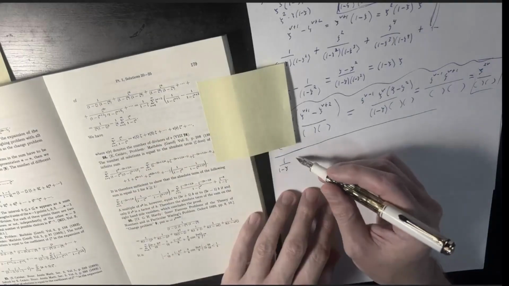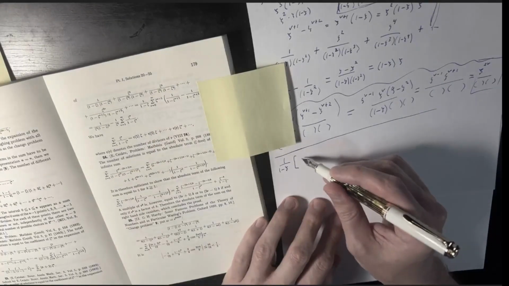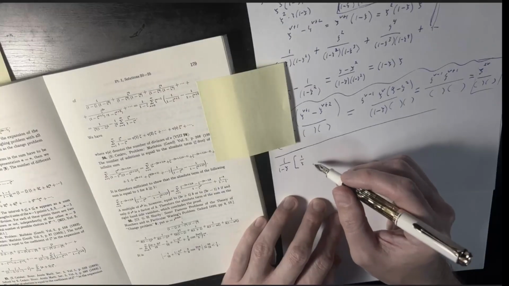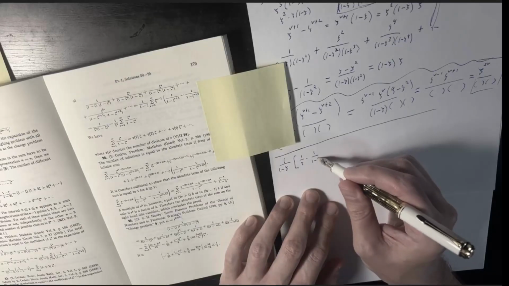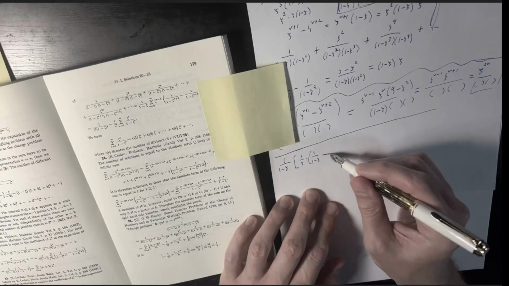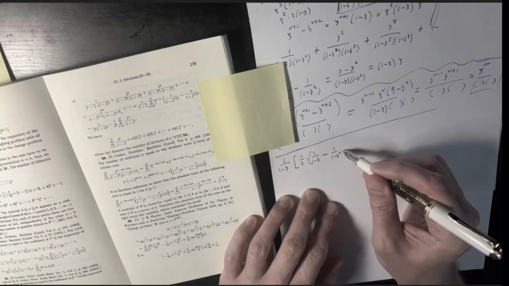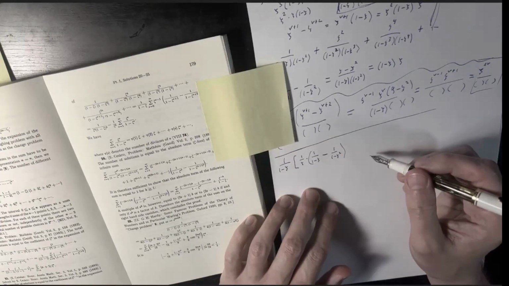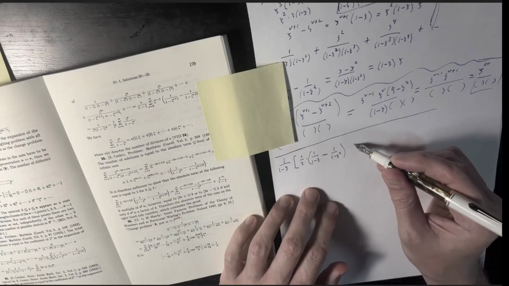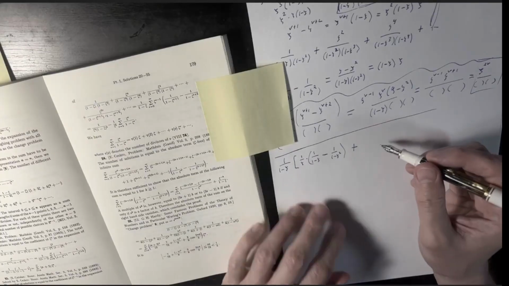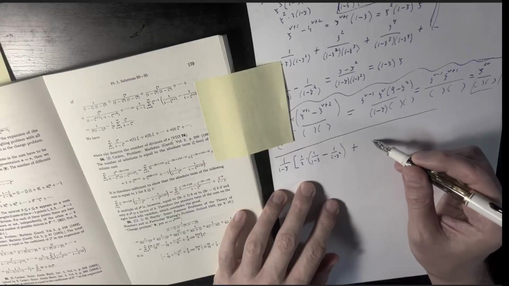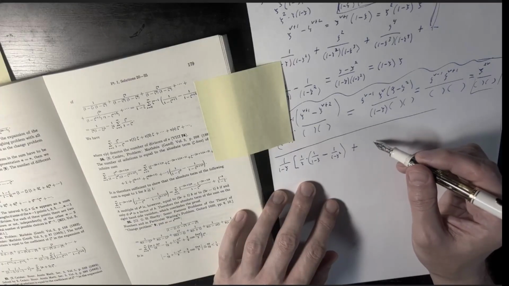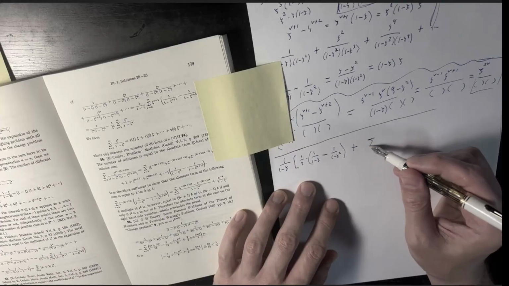But then when you start writing out terms, the very first one is just 1 over zeta times 1 over 1 minus zeta minus 1 over 1 minus zeta squared. Then if you want, you can do the rest of them. Sure, but you don't need to do this division.